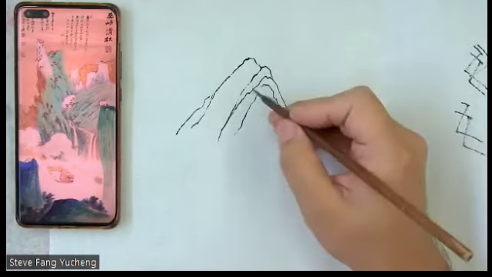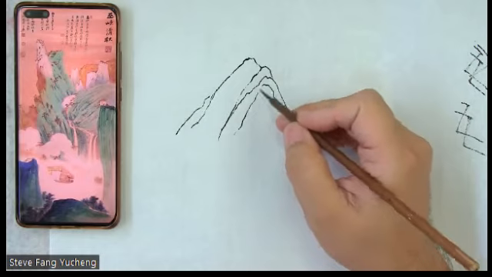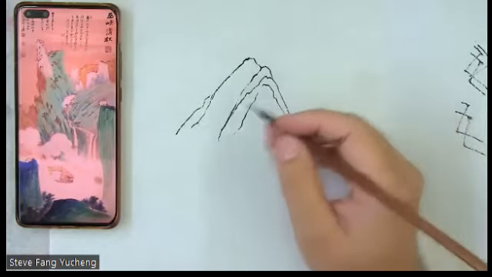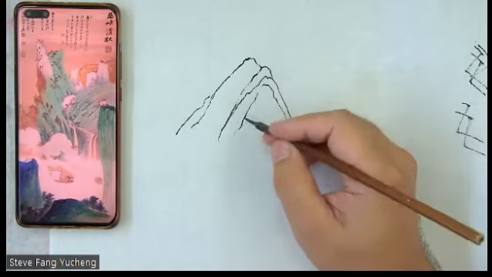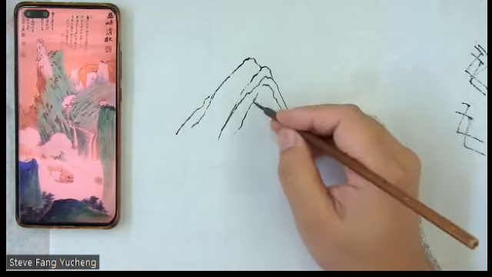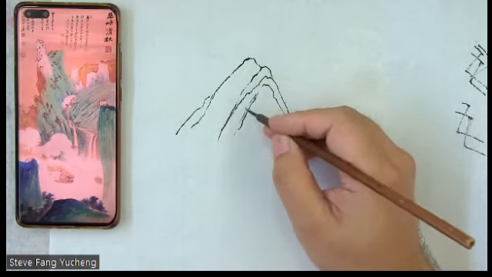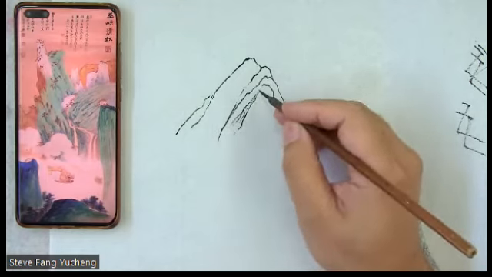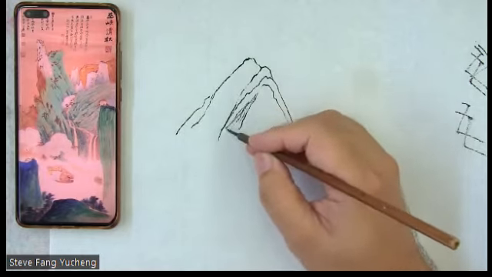So you see between all these layers of the mountains, how do we add the shading? In the Gongbi style, the lines are added. Let's say for this one, we will need to add the lines this way. So you see, I'm slowly adding the lines. You don't have to start all from the top. You can start a little from the side.